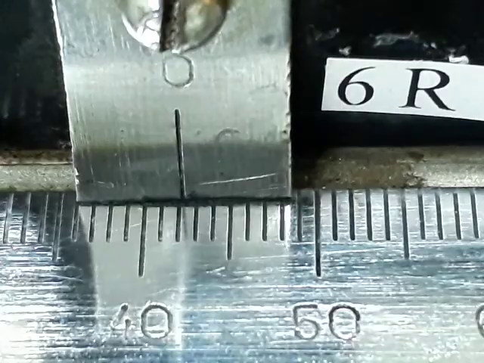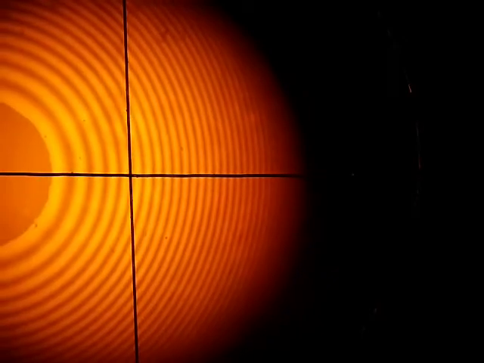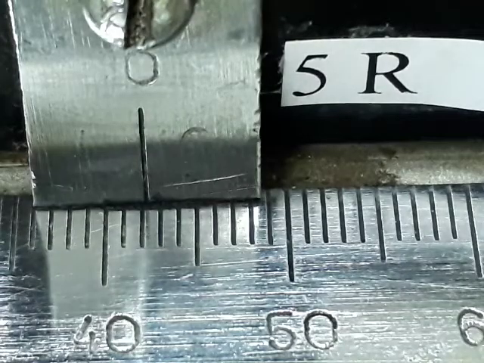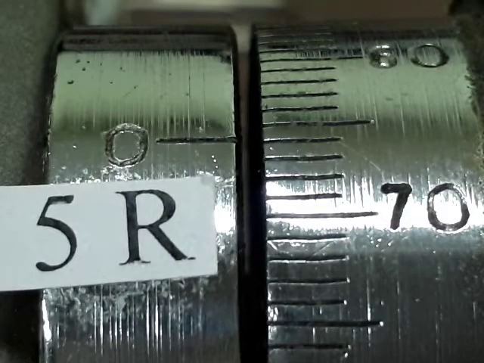Now we are moving towards 6th ring and this is the position of 6th dark ring. The main scale shows 42 mm for 6th ring and the circular scale 55. Thus the total reading is 42.55 mm. Now we are moving towards 5th ring and this is the position of 5th dark ring. For 5th ring the MSR value is 42 mm and the circular scale shows 66. Thus the total reading is 42.66 millimeter.